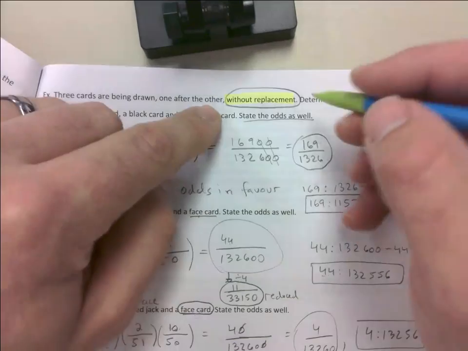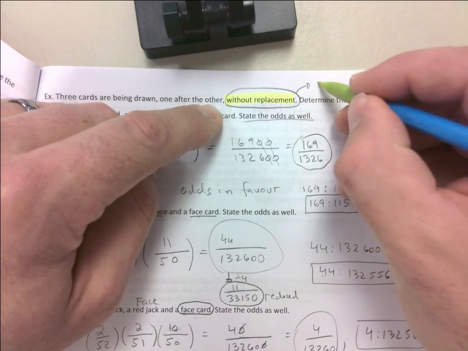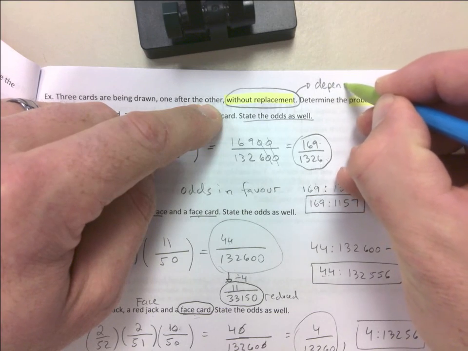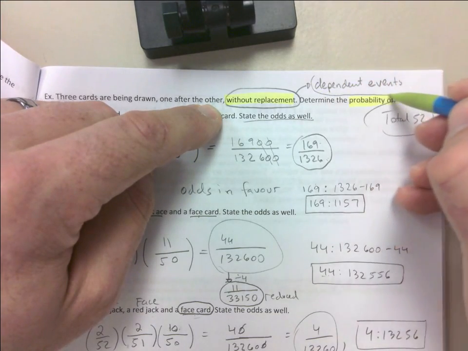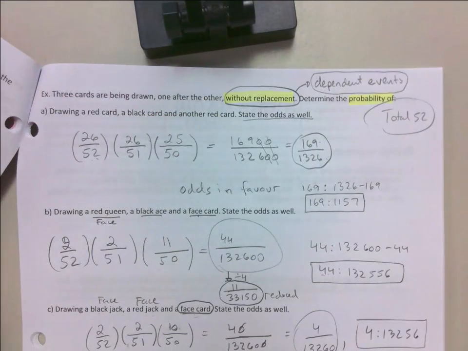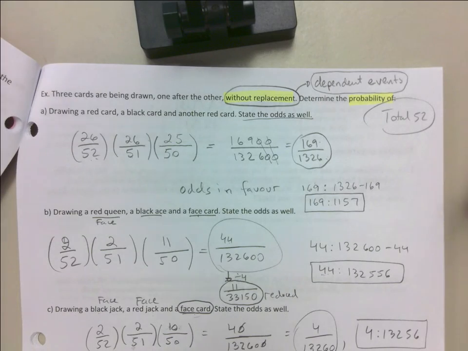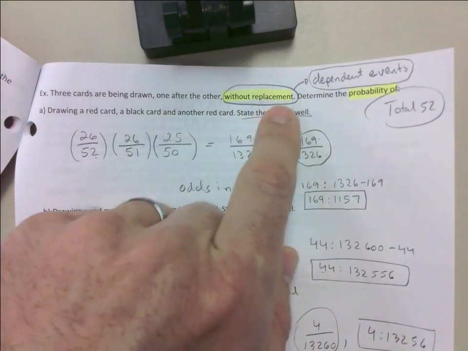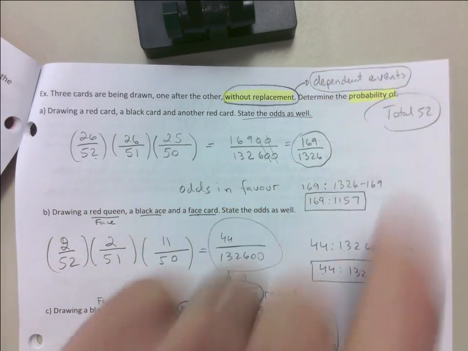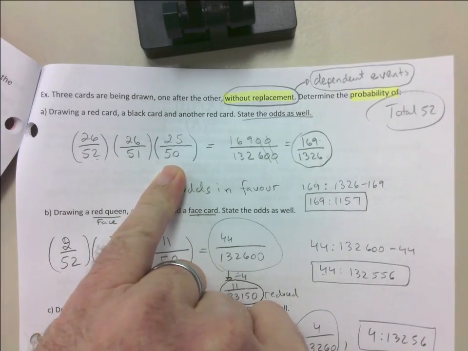Circle or highlight "without replacement." This is what tells us that this is a dependent event. The first one affects your second one. It just does because you're not putting it back. Your probability changes. It doesn't change by much because you're only taking one out, but it does change. Okay, so that's the important thing. That is the key of today's lesson: if it's without replacement, we are now talking dependent events, so you have to watch out. Your total is definitely going to change as you go along.